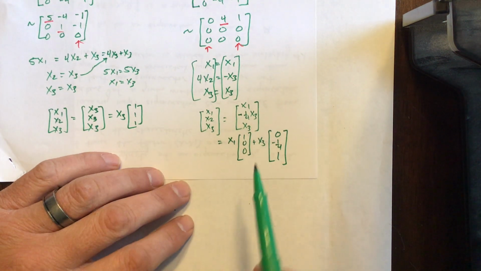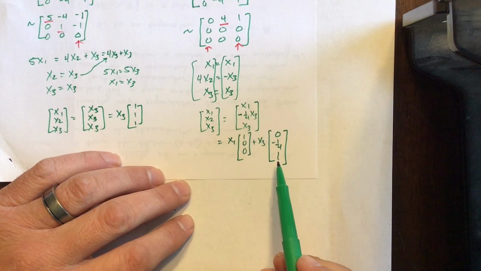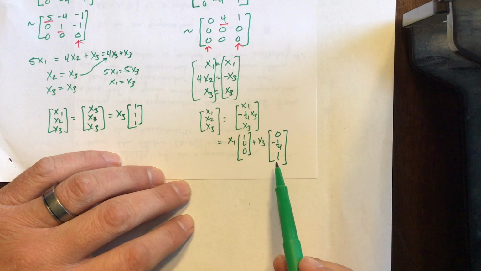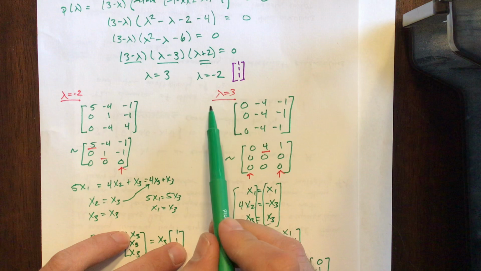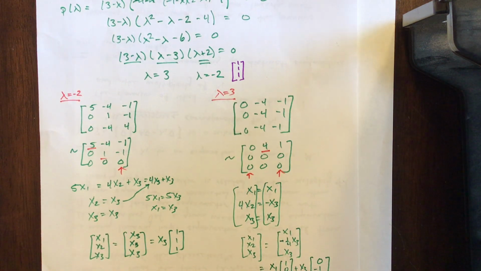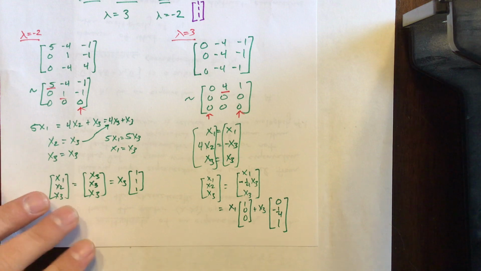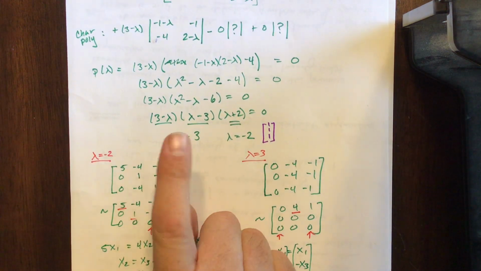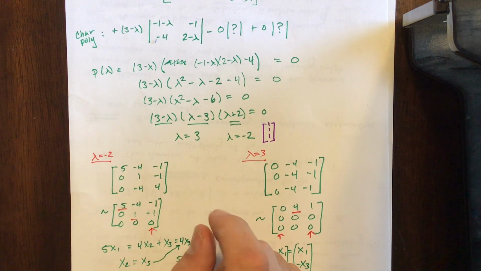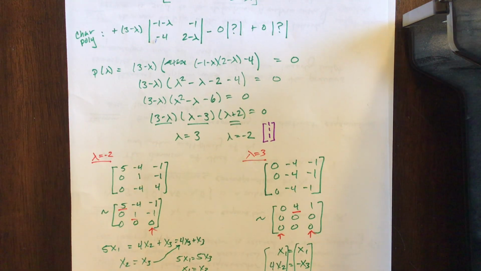So you see there's two different vectors that span the null space of A minus lambda I that corresponds to lambda equals 3. So there's two linearly independent vectors. I know they're linearly independent because they're not scalar multiples of one another, that span the null space for A minus lambda I. So I'm writing this in purple.